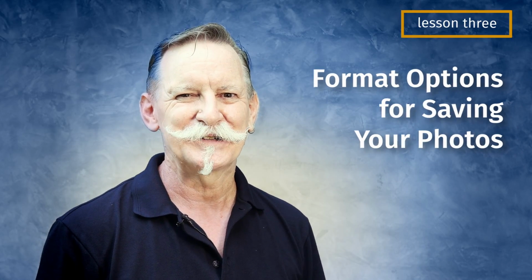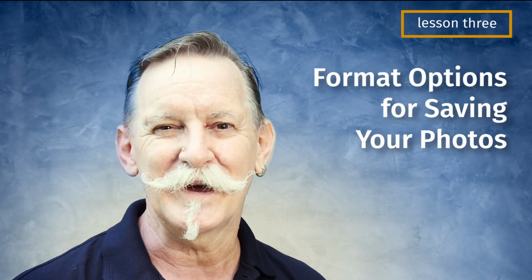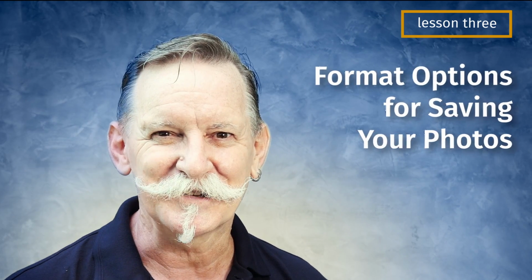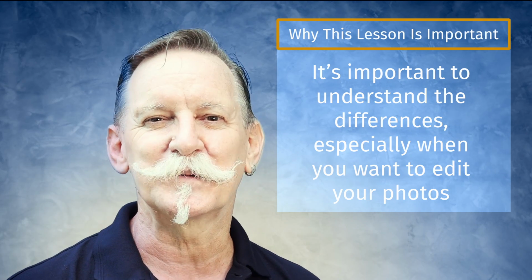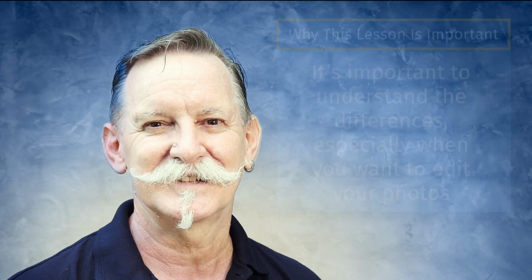Lesson 3, format options for saving your photos. There are two main formats cameras use to save your photos. It's important to understand the differences, especially when you want to edit your photos. Usually when you're taking photos with your phone, there's no option. It always saves them as JPEG files.